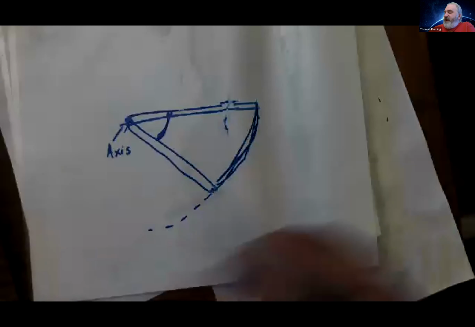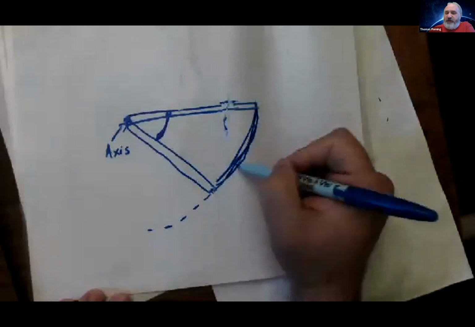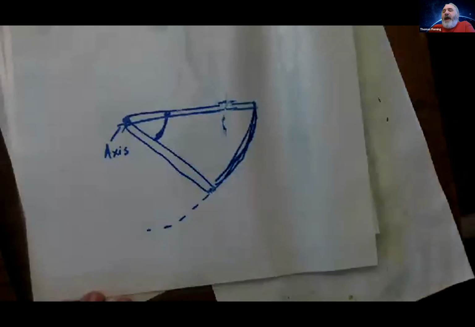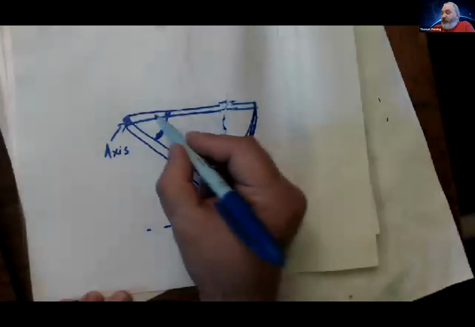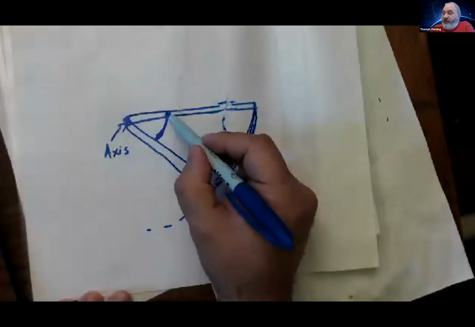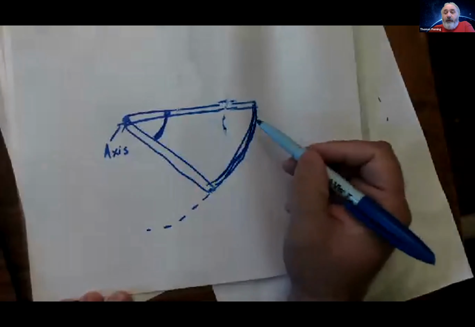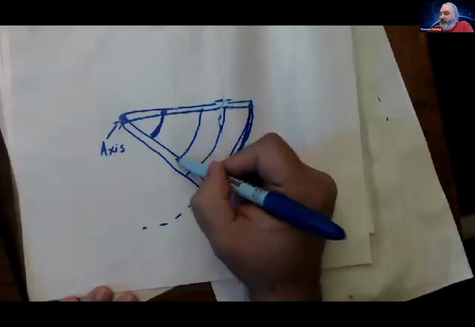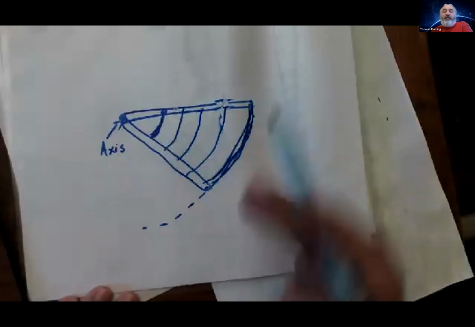Rather than track how many meters this section of the stick has passed through, I am instead going to track what angle it has passed through. If this is a 30-degree angle, how far has this guy moved? 30 degrees. How far has this guy moved? 30 degrees. So the angle that has been passed through by every section of this stick is always the same.